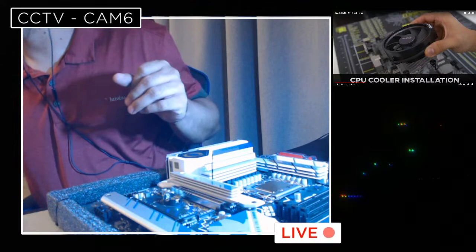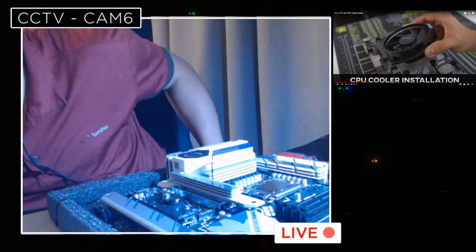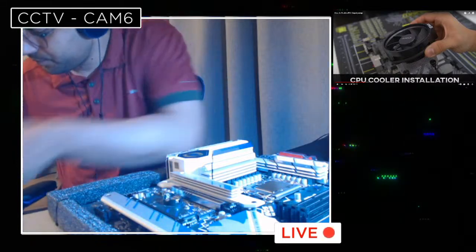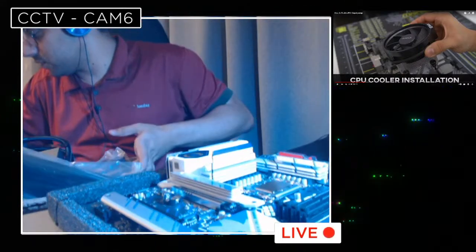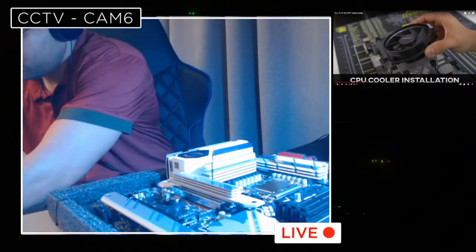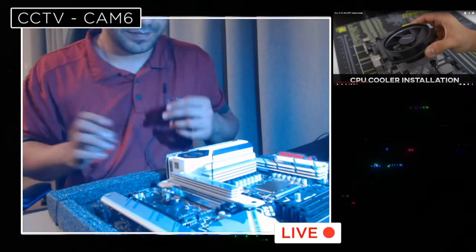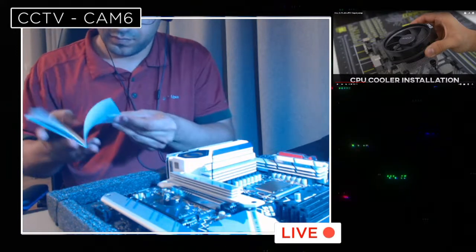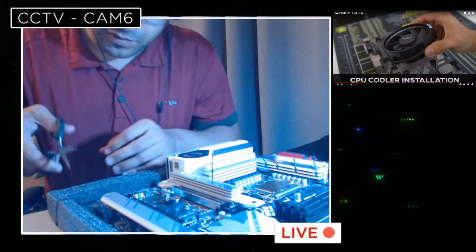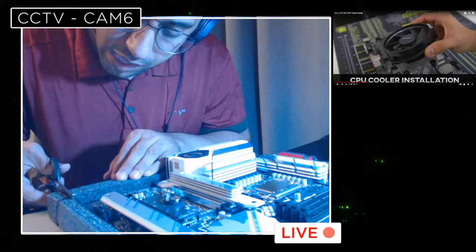Did you put them here somewhere? Are they under this box? Thank you. So I'm just going to cut through these zip ties.